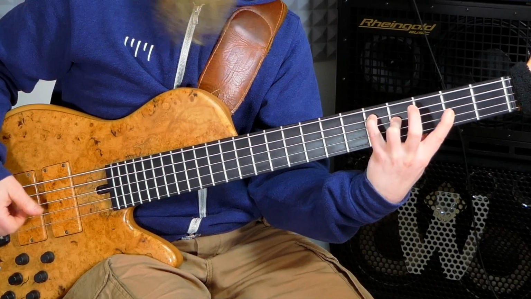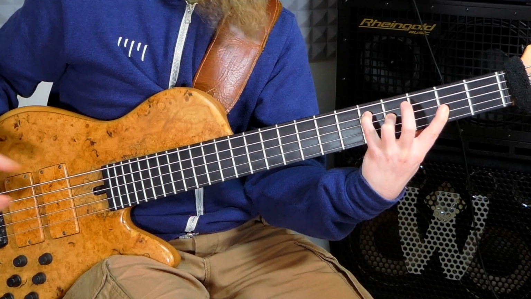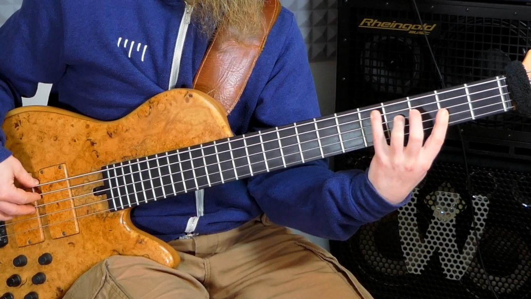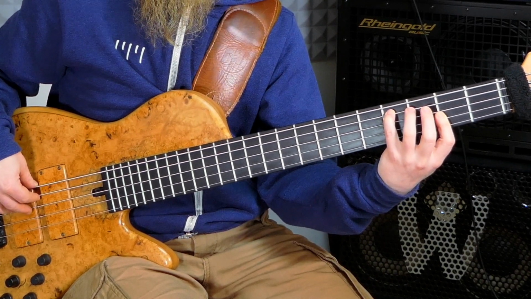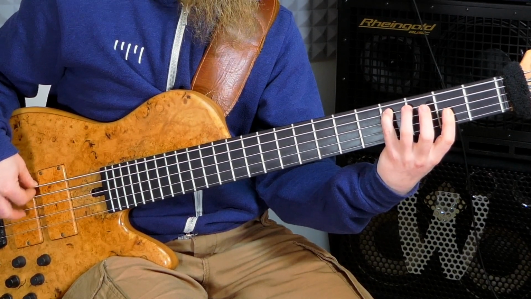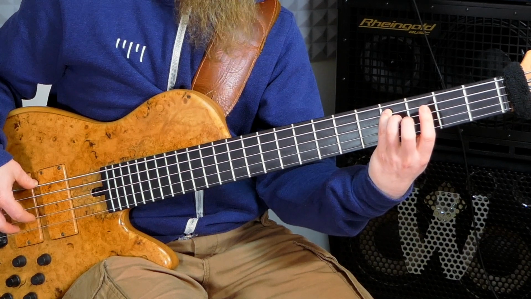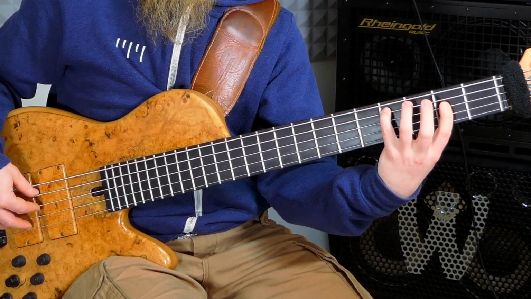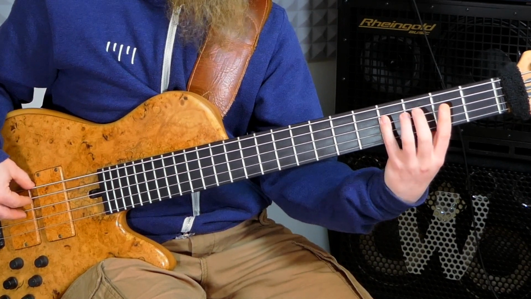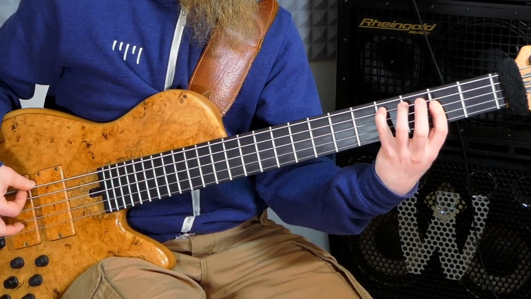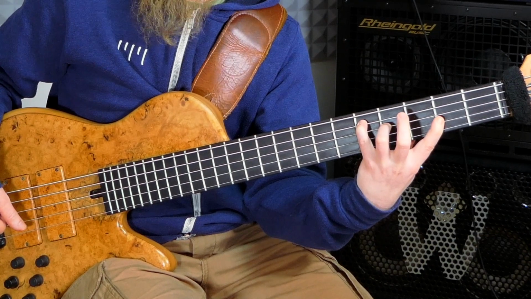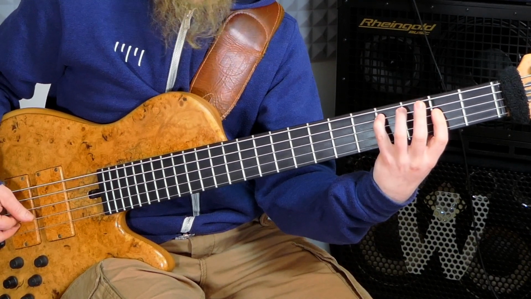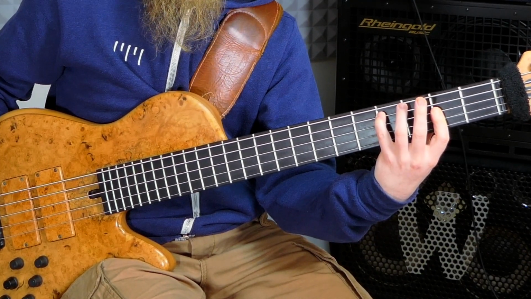Now we go to A. We already have the A here, so we leave that one. We just move the other two ones. D becomes C sharp, the major third of A. And the F sharp becomes E, the 5th of the A major. So we start here. D major to A major, first inversion.